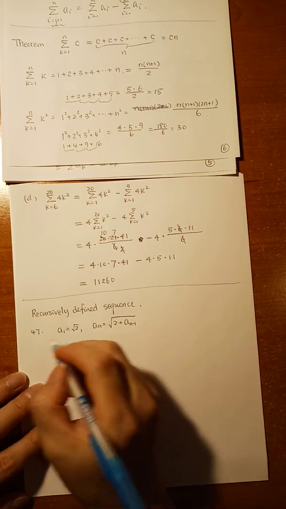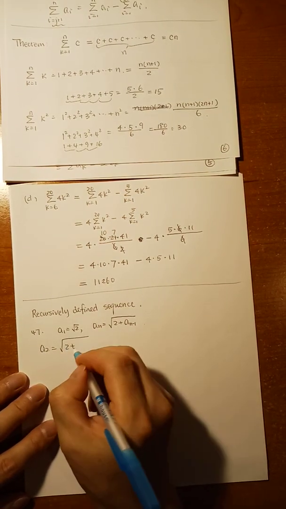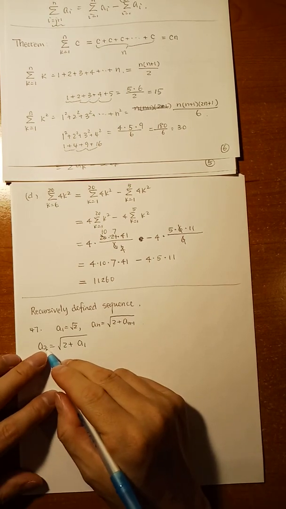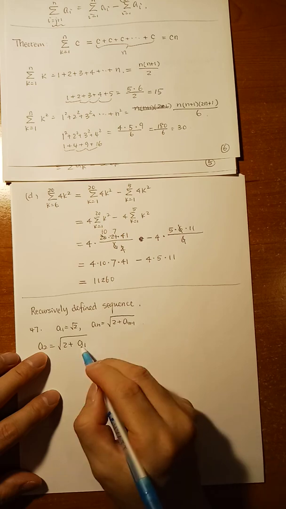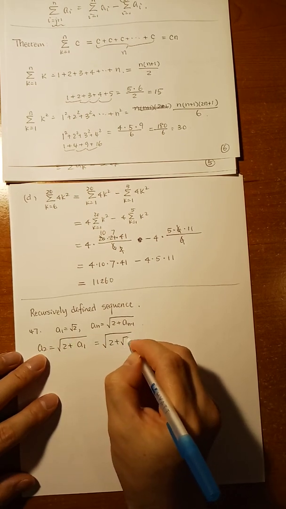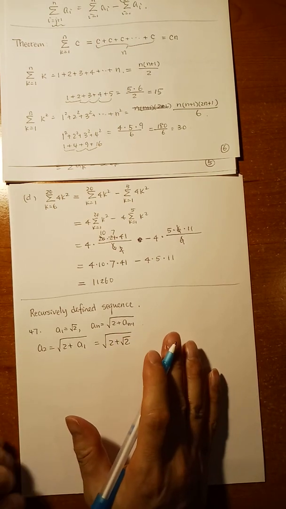Okay, now a1 is this. What is a2? a2 is square root of 2 plus a1, the preceding term. N is 2, then 2 minus 1 is a1. a1 is square root of 2, so it's just square root of 2 plus square root of 2. Okay, so just leave it like this. We don't know how to simplify it.